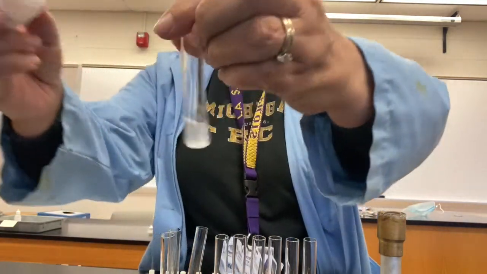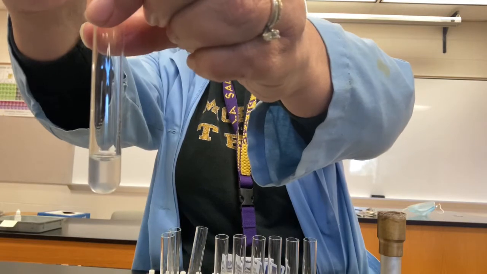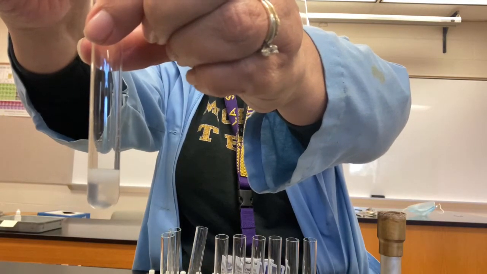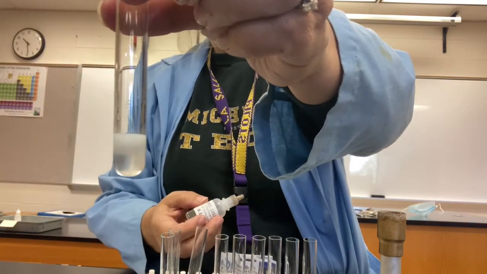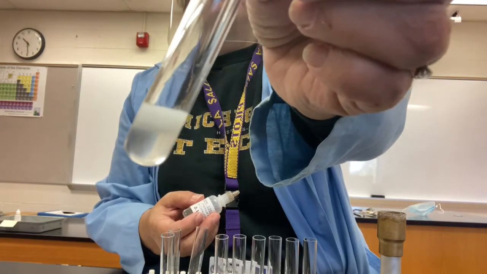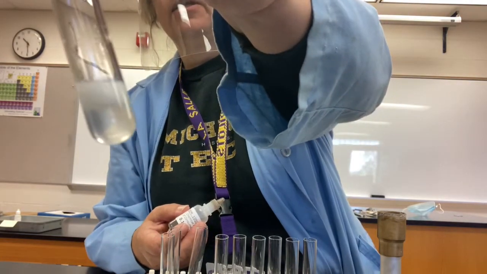So we're going to add just 2 drops. Watch carefully so you can write your observation. 1, 2. And you see the formation there.